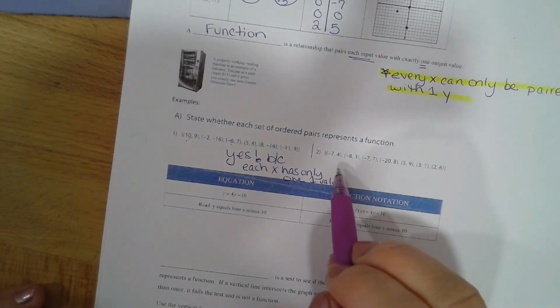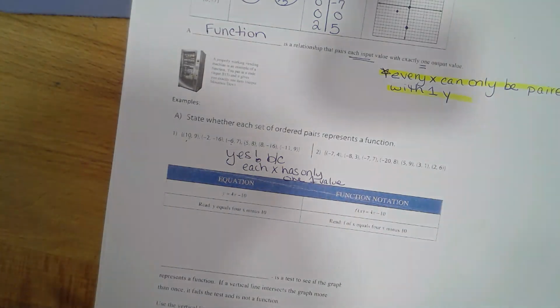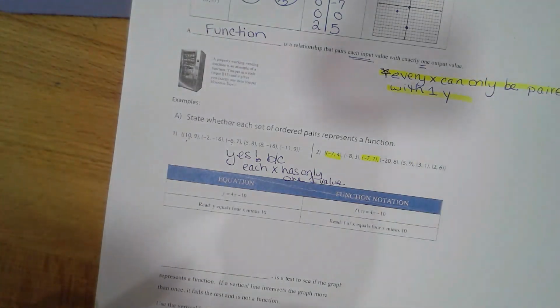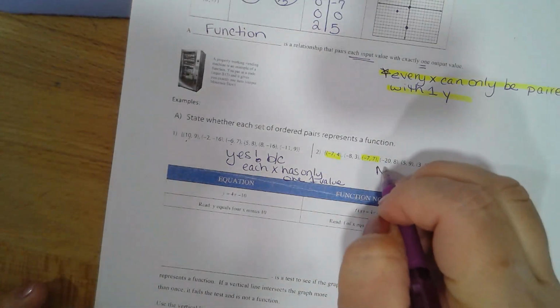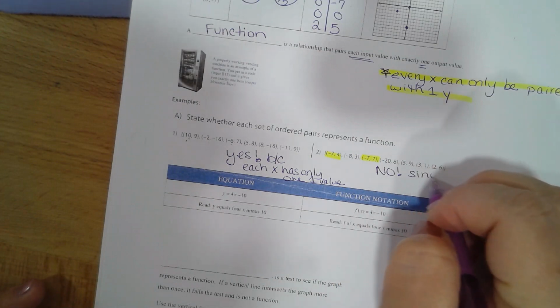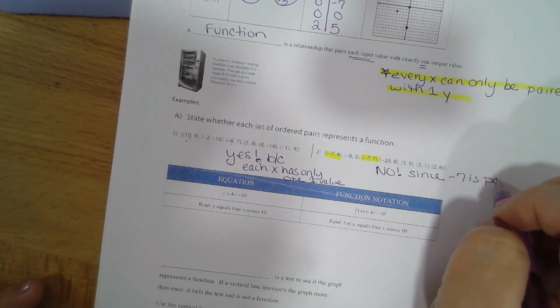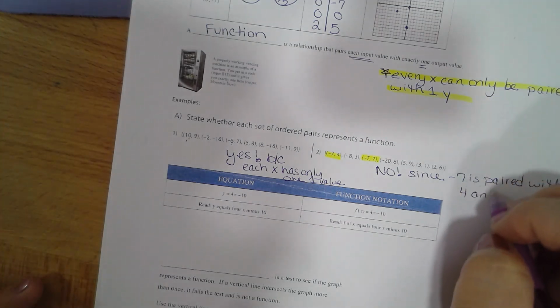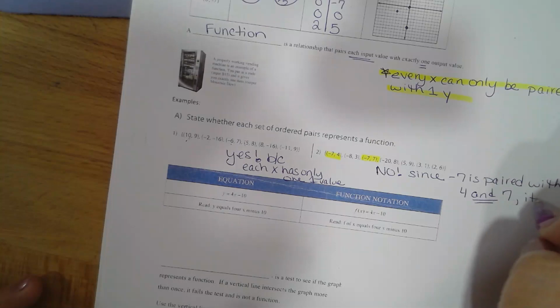Let's look at example 2. So take a look at it, and I want to see if you can figure out if it's a function. So is every x paired with only one y? So if you said no, you're correct, because look at -7. Since -7 is paired with 4 and 7, it's not a function.